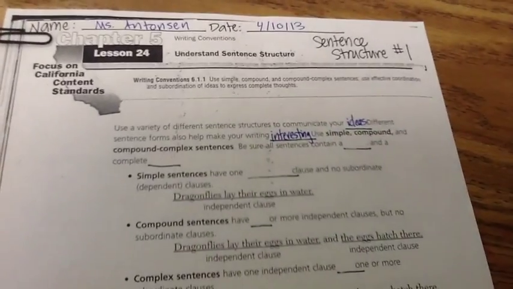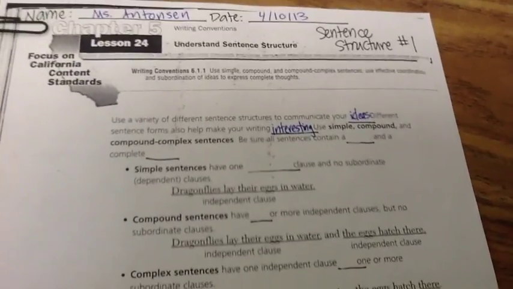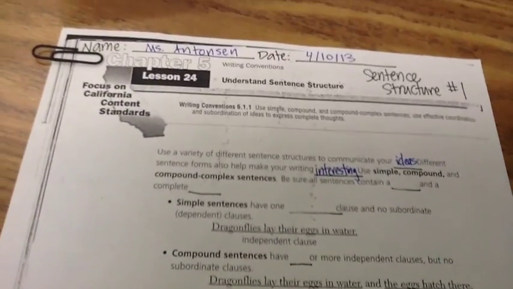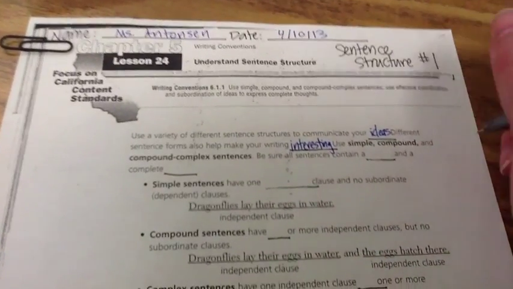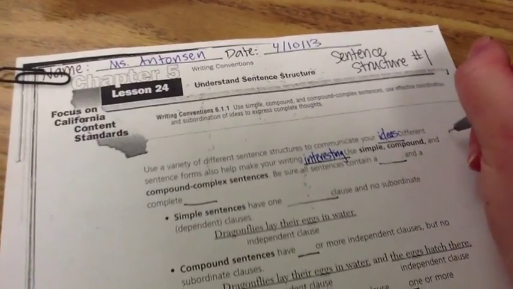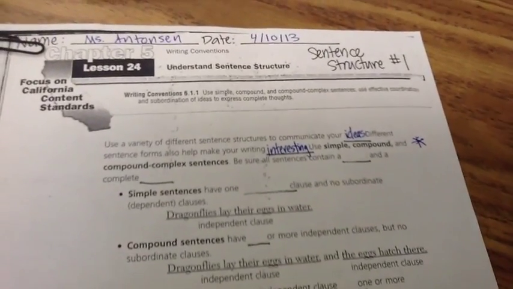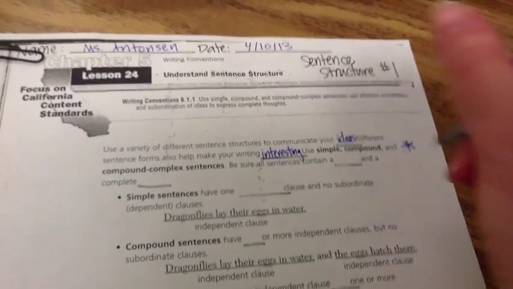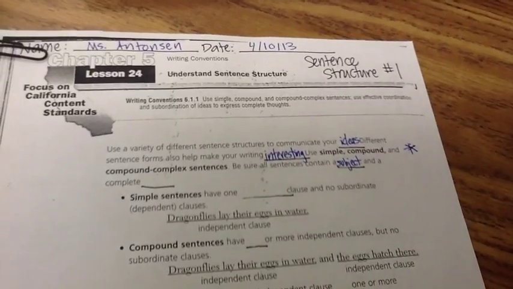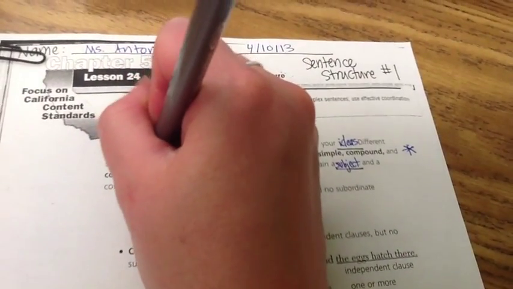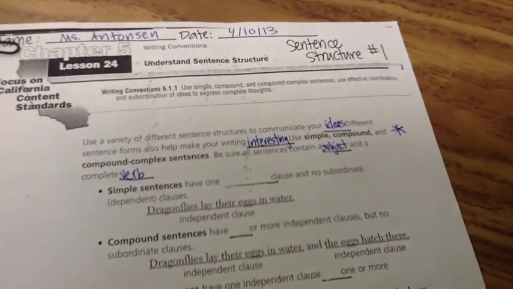I know these lines are small. It's okay. Use simple, compound, and compound complex sentences. Since these are in bold, I know they must be important, so I am going to put an asterisk next to these terms. Be sure all sentences contain a subject and a complete verb. I learned that in Read 180. Now we have these bold terms explained.